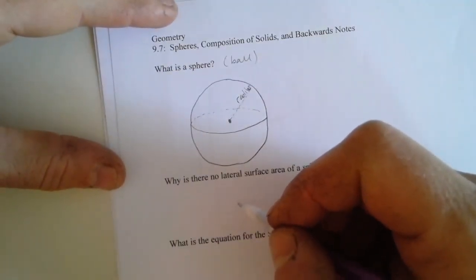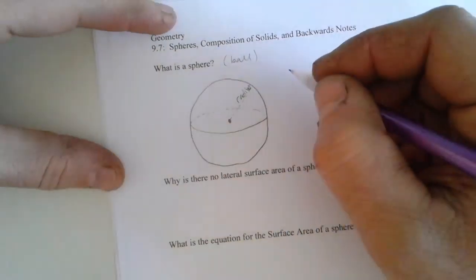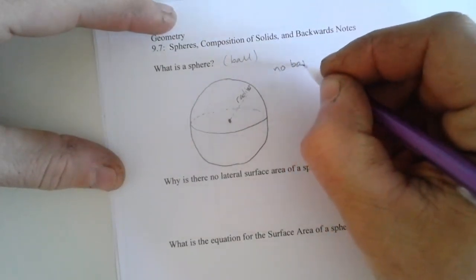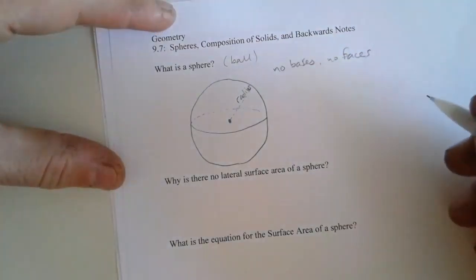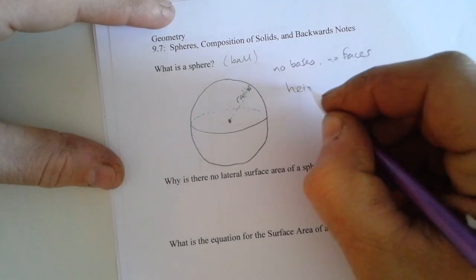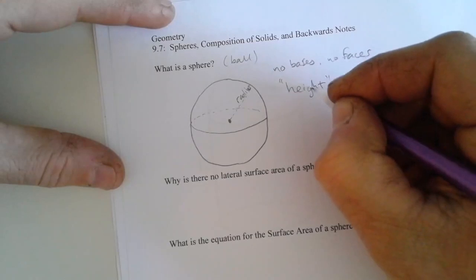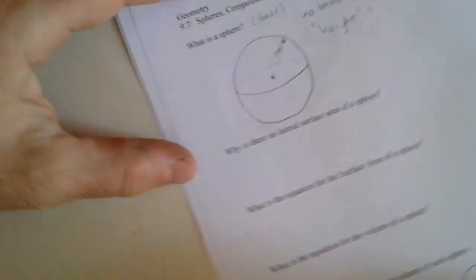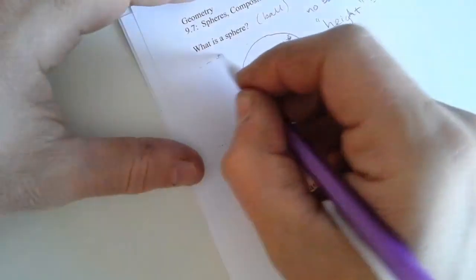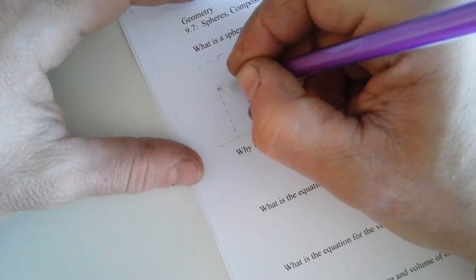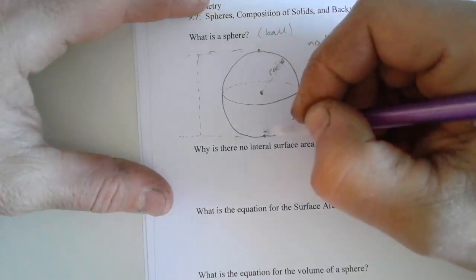So there isn't really a height for this solid because there's not really a base. So it's important to note that there's no bases and no faces for this. If we think about the height, I'm going to put it in quotes because it's not really the height, but if you want to say how tall is the sphere, well, the height would go from down here to up here. How tall is the sphere? Well, that would just be your diameter, because it goes from the very bottom to the very top, right? And that would be your diameter.